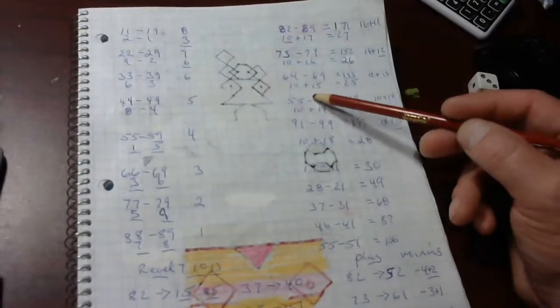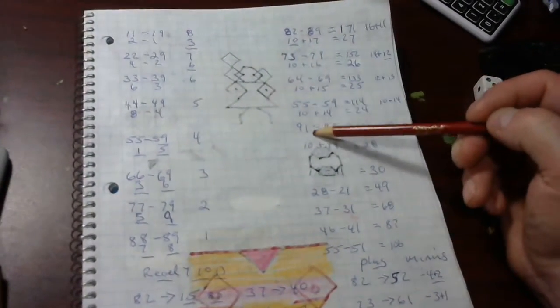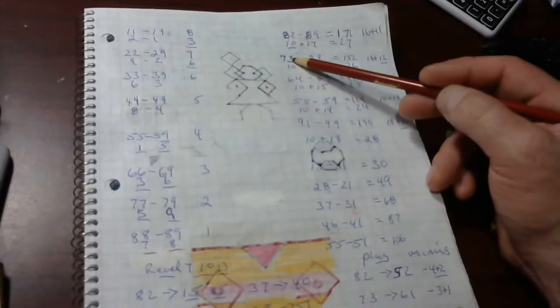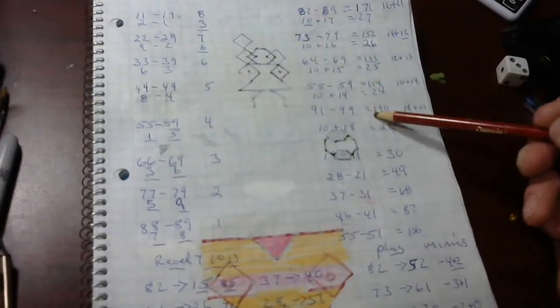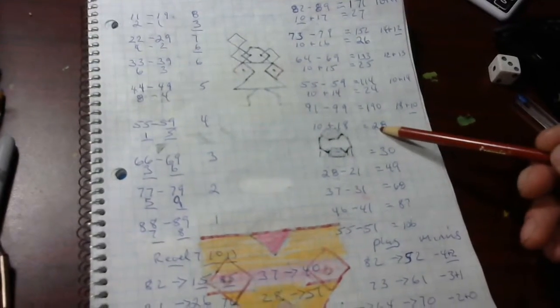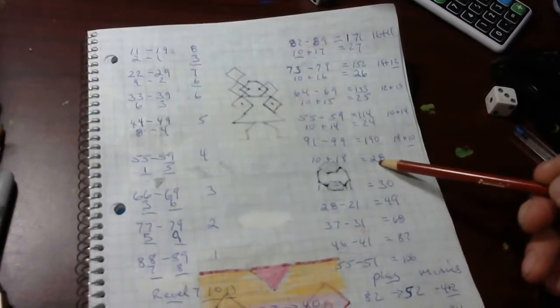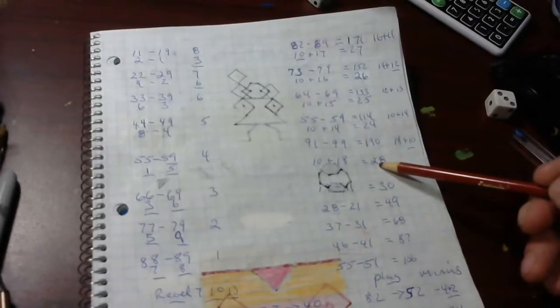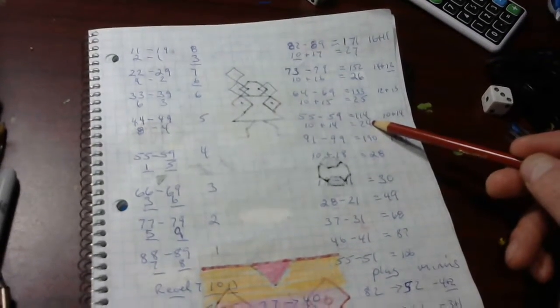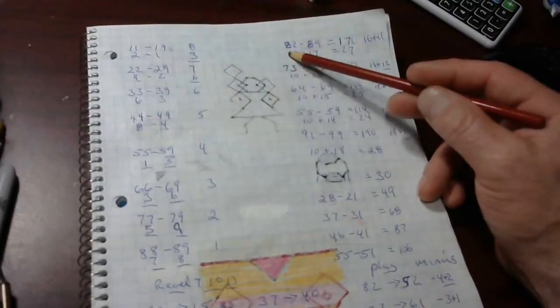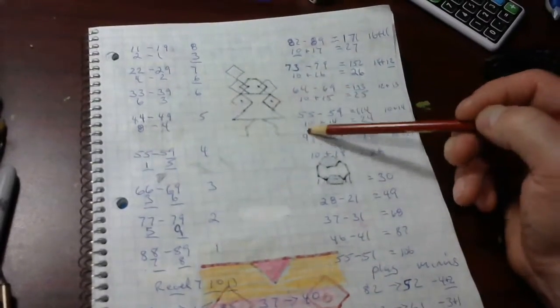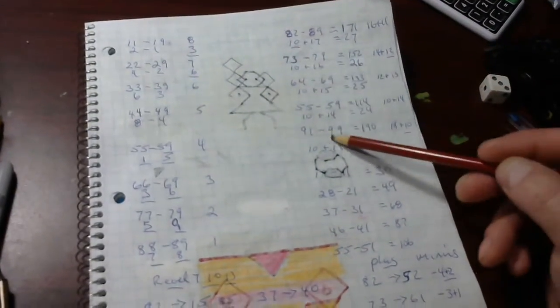Let me see. Do I have them all? Let me see if I have them. 19, 28, 37, 46. I have them all. So that's the smallest number I can get. Okay. The smallest number is 20. The biggest number is 28. The smallest number is 24 because I've captured all the numbers. I have 1, I have 2, I have 3, I have 4, I have 5, I have 6, I have 7, I have 8, and 9. I've done them all.